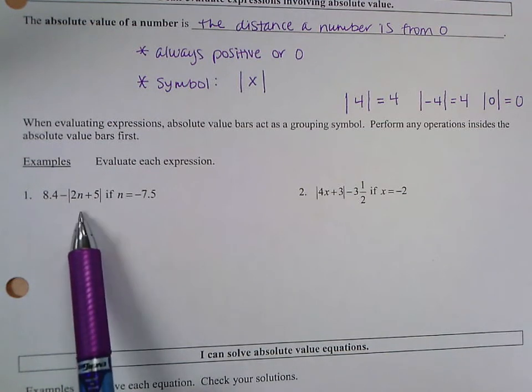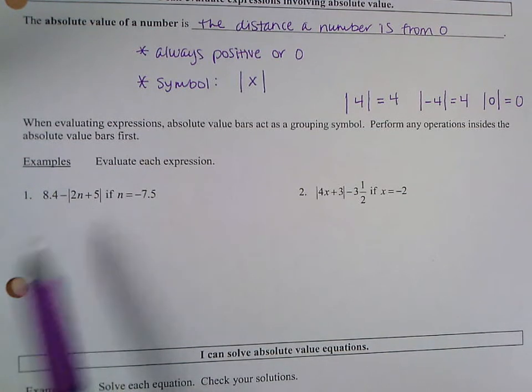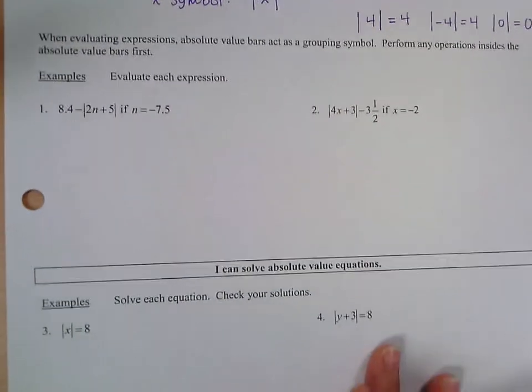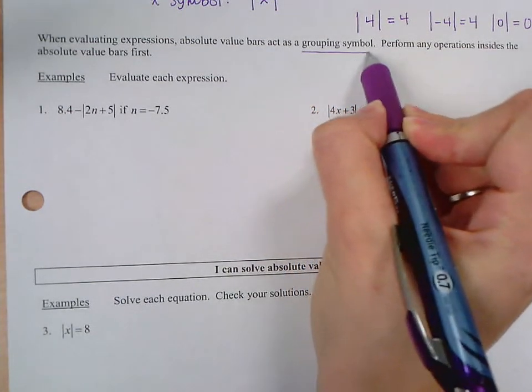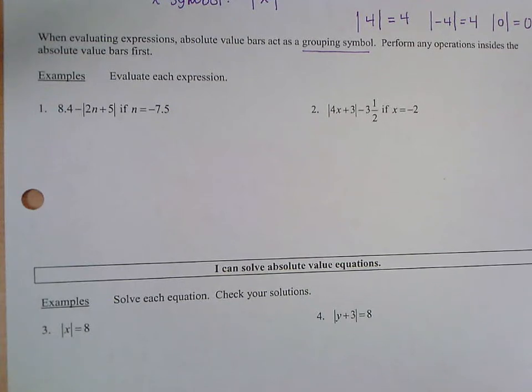It's just when you're working specifically with the absolute value part of it, that part should be positive or 0. So if we look at example 1, it does say above, absolute value bars act as a grouping symbol. So they act like parentheses. When you have an expression that has absolute value bars in it, you need to start inside the absolute value bars, follow order of operations inside, get that down to one number, take the absolute value, and then evaluate the rest of the expression.